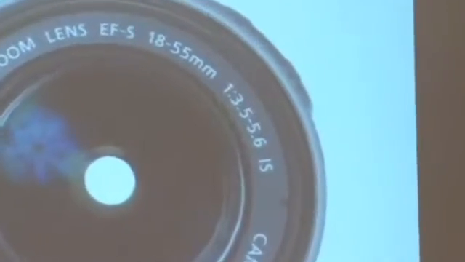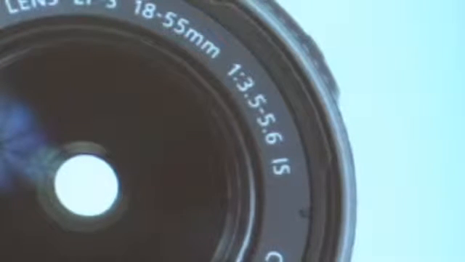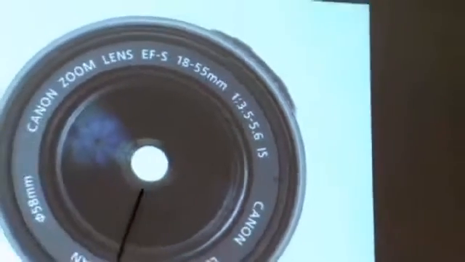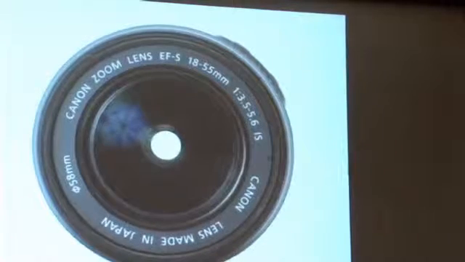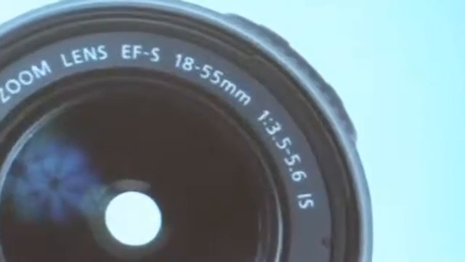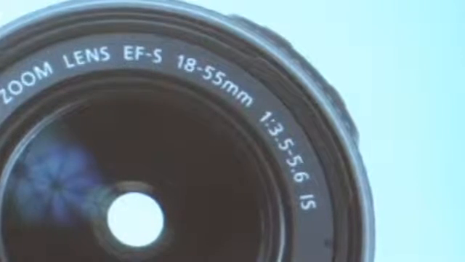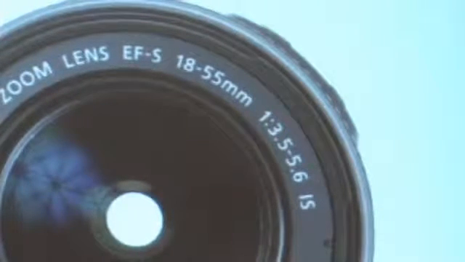Now keep in mind that the 5.6 doesn't mean that's the smallest the aperture can be, or the highest f number. Instead, what this is telling you is the maximum f number range through the zoom range that it's capable of. So at 18 millimeters, at the smallest focal length, it has a maximum f number of 3.5. But as you zoom in with this lens and get to 55 millimeters, the maximum f number at that focal length is 5.6. So it increases as you zoom in from 3.5 to 5.6.